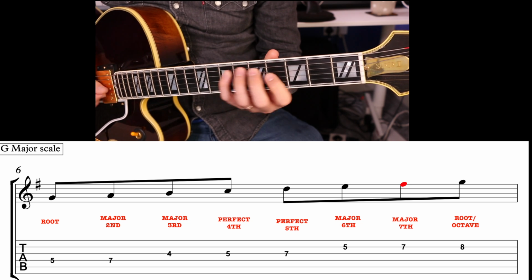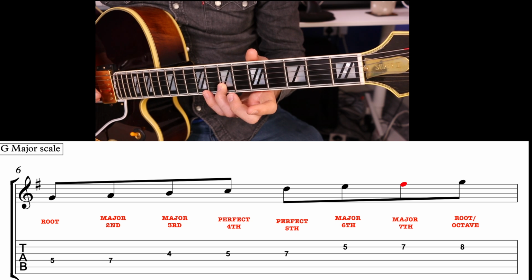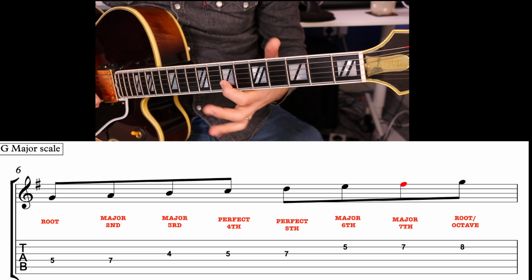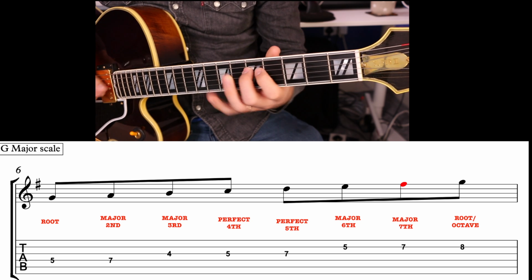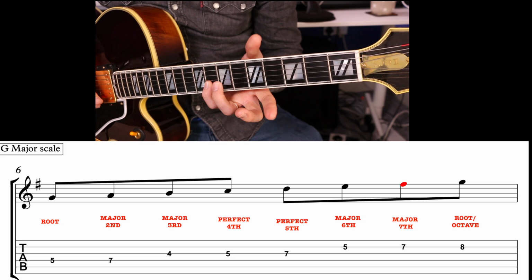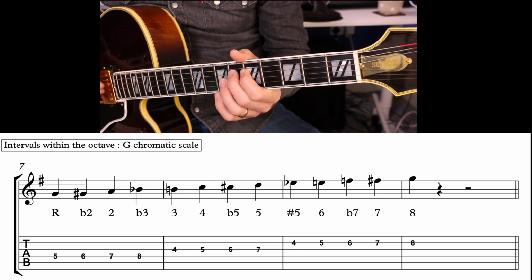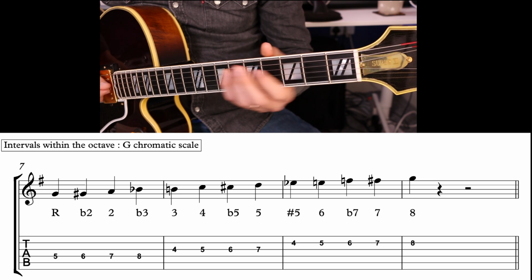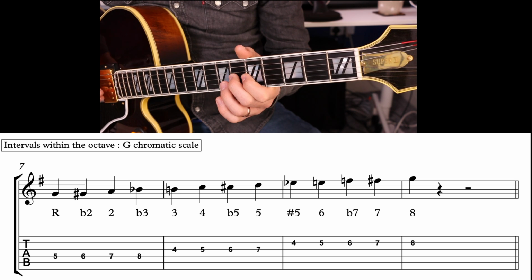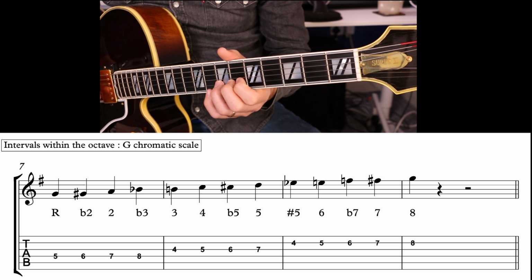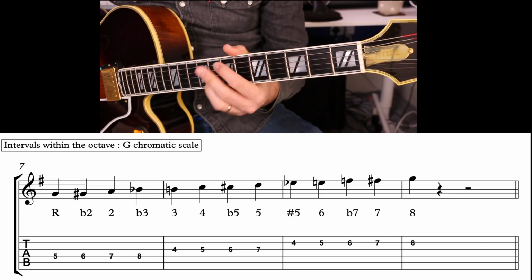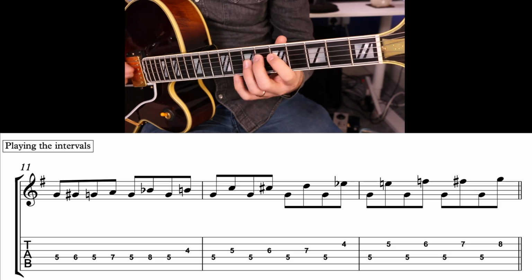Notice the red note. That's the note we need in our melody at the start. It's the same note. G, A, B, C, D, E, F sharp. 7th note, 1, 2, 3, 4, 5, 6, 7, then 8's back to G. And then you have the notes in between, which would give us the G chromatic scale. Root, flat 2, 2, flat 3, 3, 4, flat 5, 5, sharp 5, 6, flat 7, 7, and 8, back to root, the octave. Or sometimes I like to play it like this.